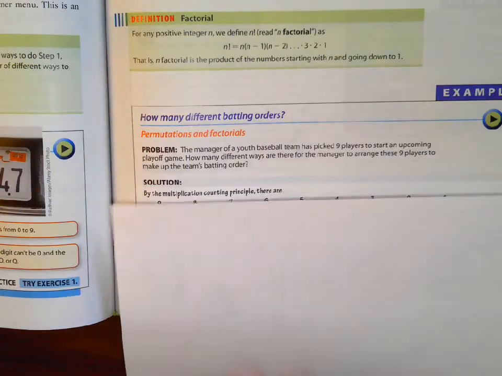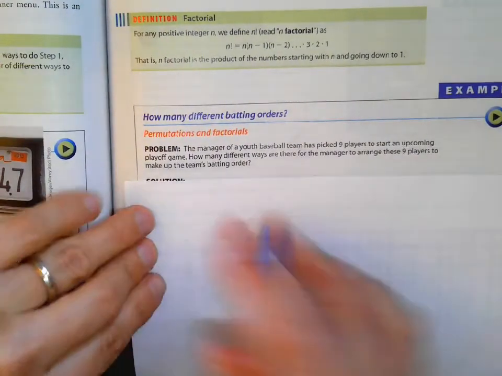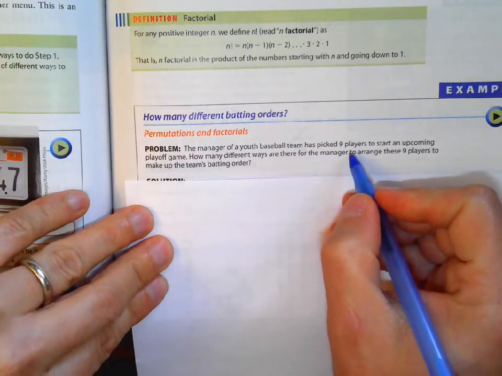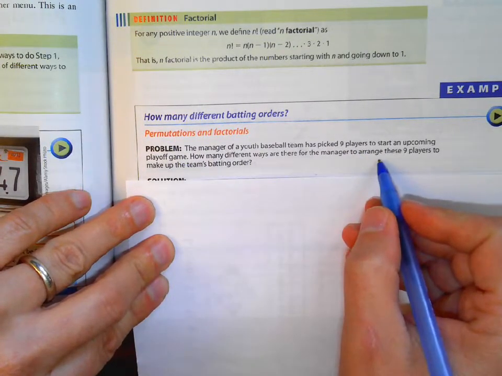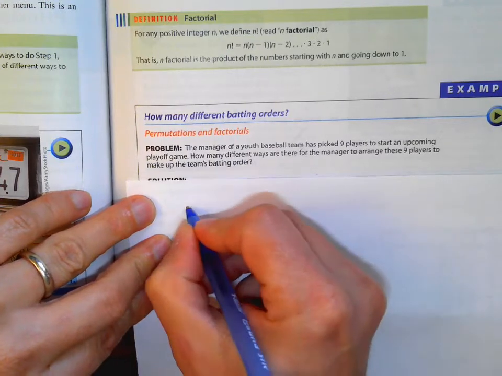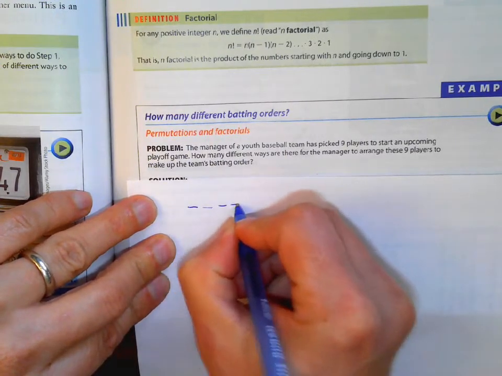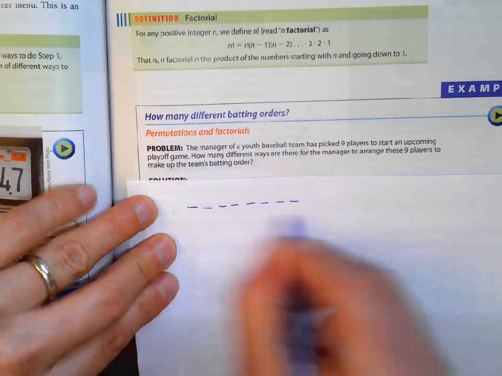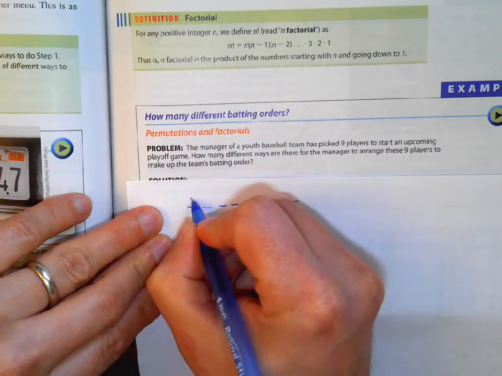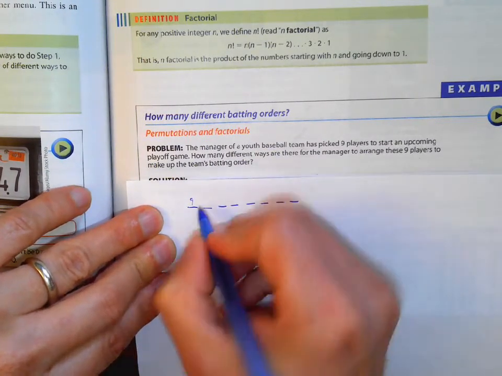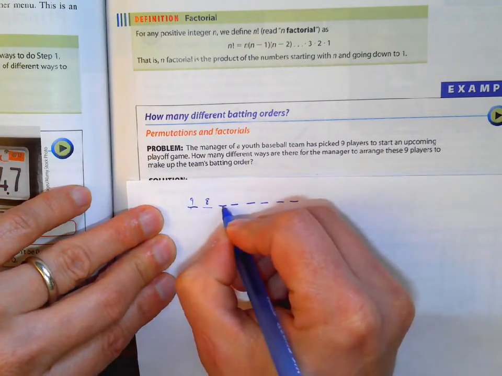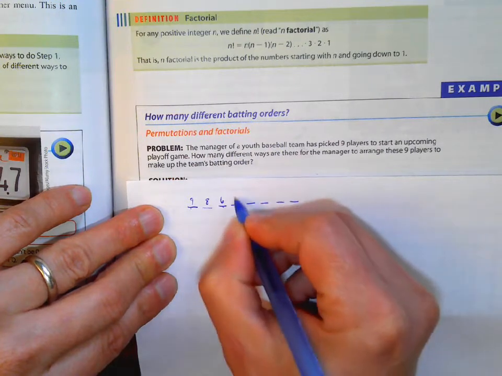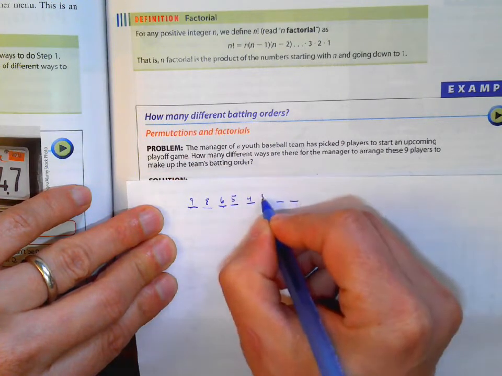You are the manager of a baseball team, and they've picked 9 players to start in the game. How many different ways could they be arranged in a batting order? So a batting order is 1 through 9. So batting first could be one of 9 people. Batting second, if one person's already batting, could be one of 8 people. And then one of 6 people, 5 and 4 and 3 and 2 times 1.